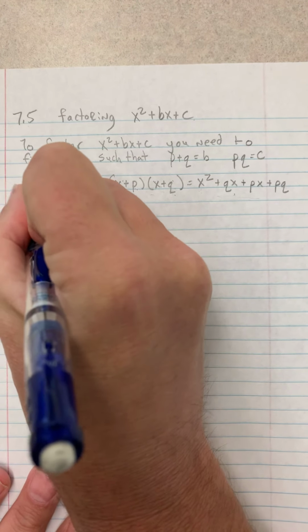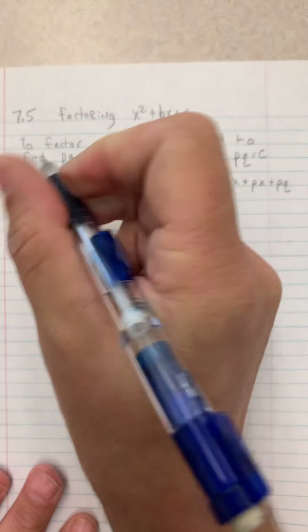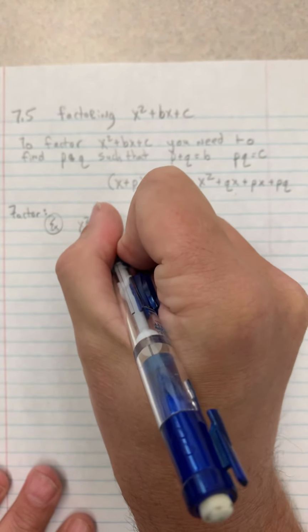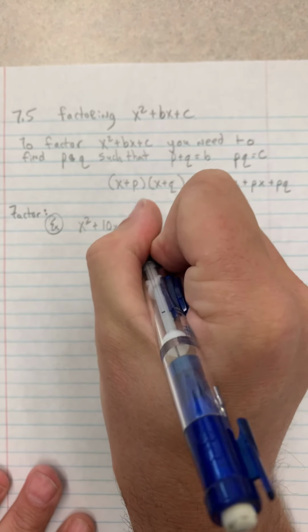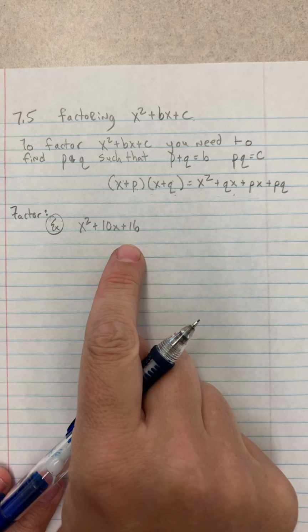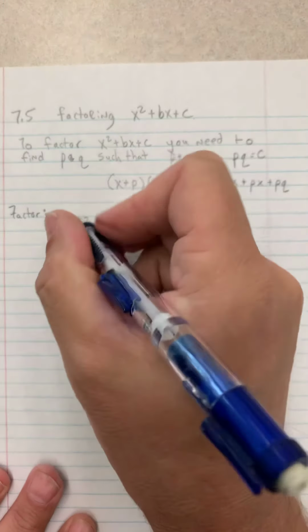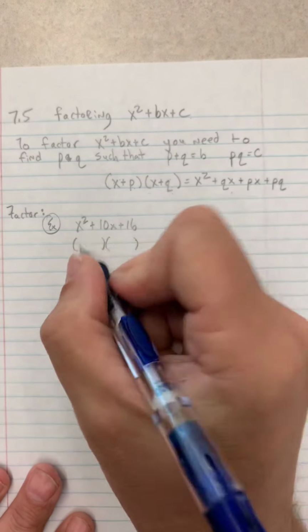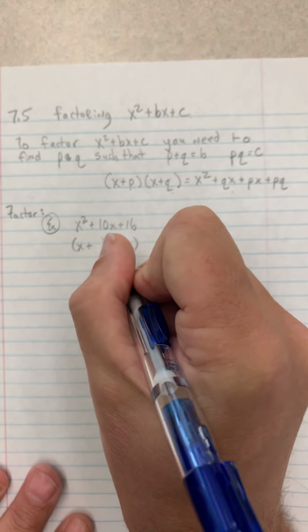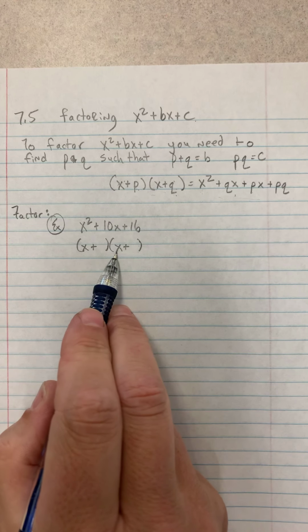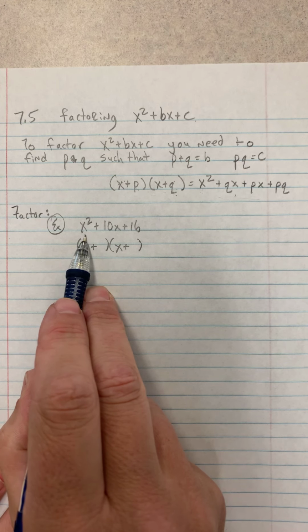Here's how we do it. Factor. Here's an example. X squared plus 10x plus 16. I have a trinomial. It is going to factor into the product of two binomials, and what I know right away is that my two binomials are going to look like this. Because x times x is x squared, that gives me my first term.